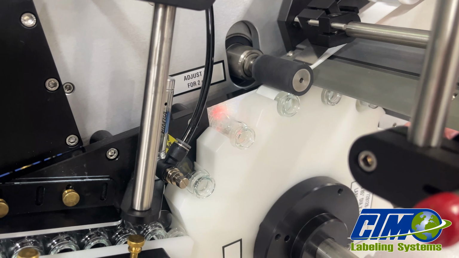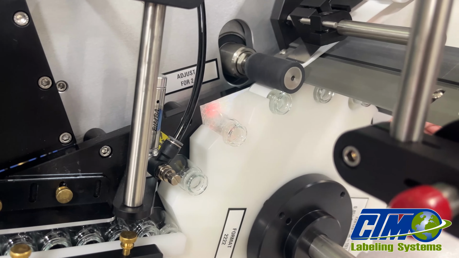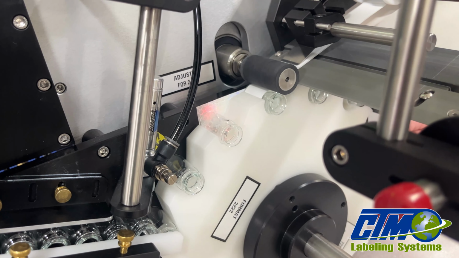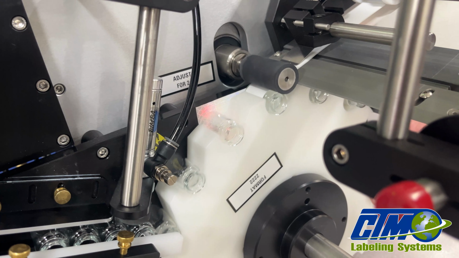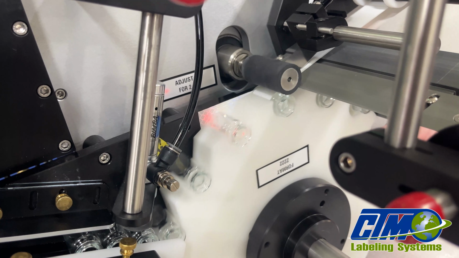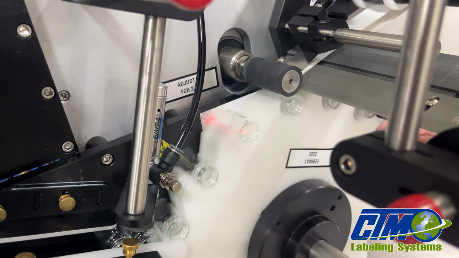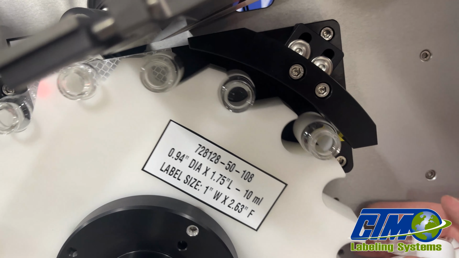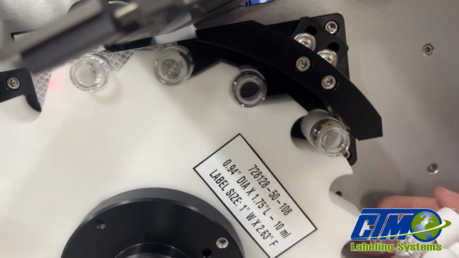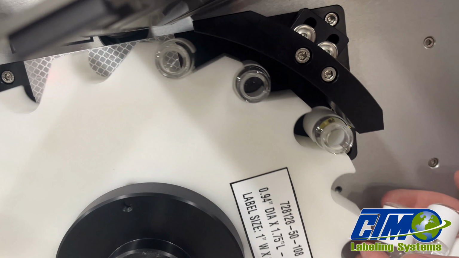at a time. The star wheel rotates the vials to the peel edge where the label is fed out onto the product. The product nip roller then spins the product to apply the label. The star wheel then continues to rotate and allows the labeled products to be collected or dispensed into an exit chute.